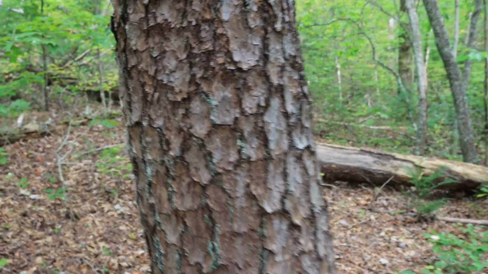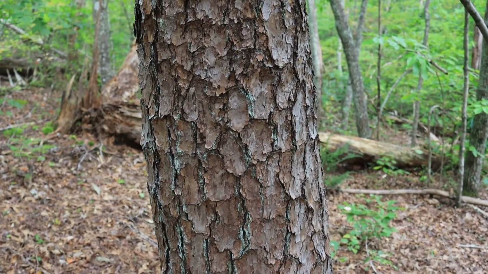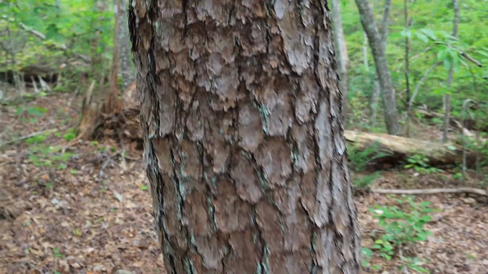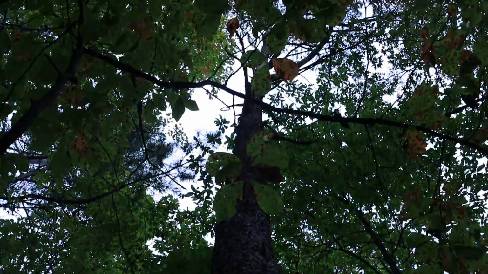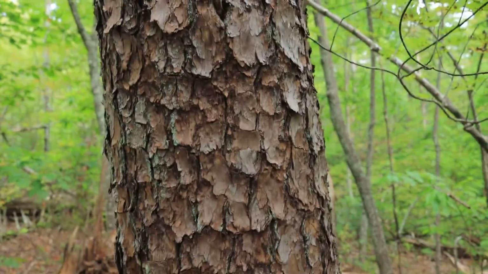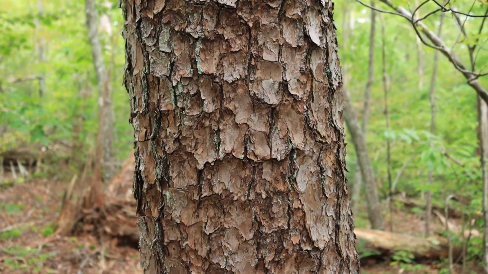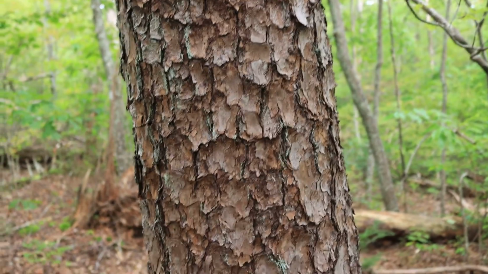All right, so here we have a pine tree. This is Virginia pine, Pinus virginiana, and if we look way up there, we'll see the top of it. This is actually a pretty old tree. It's not often that you see Virginia pine this old, but you can tell that this is a more mature woodland area.